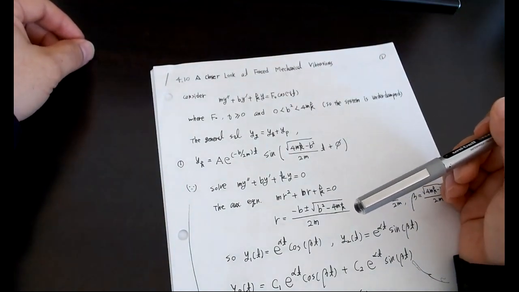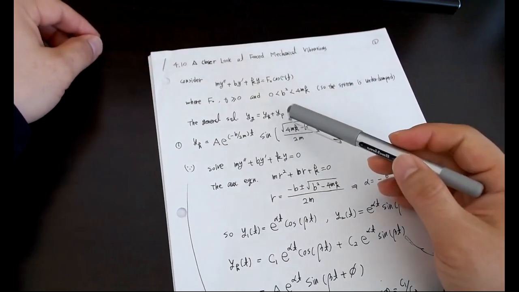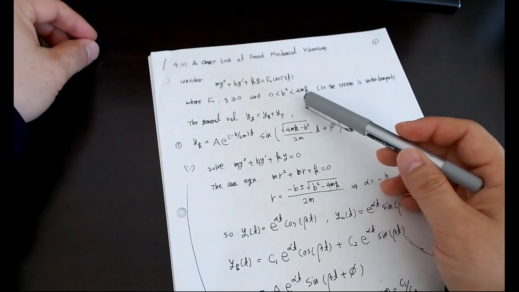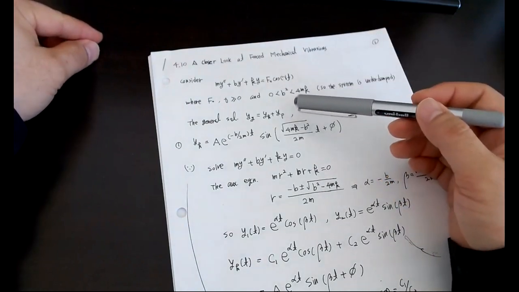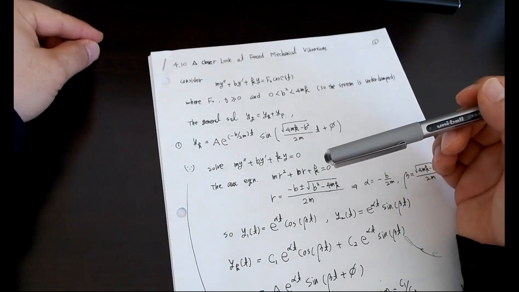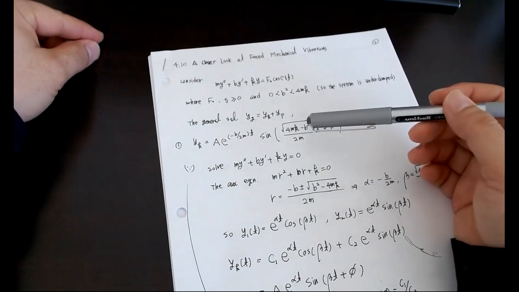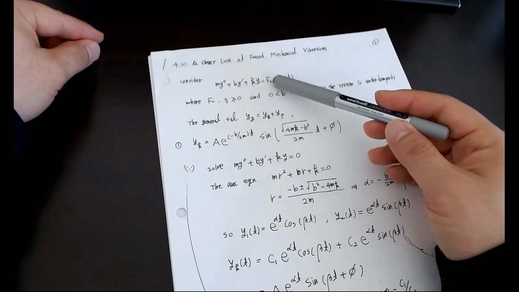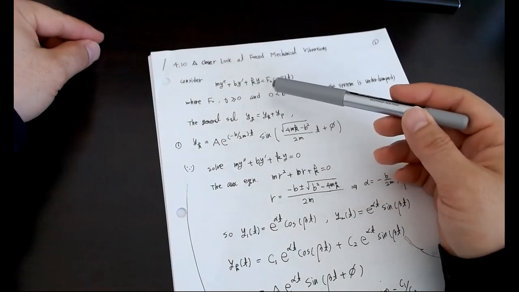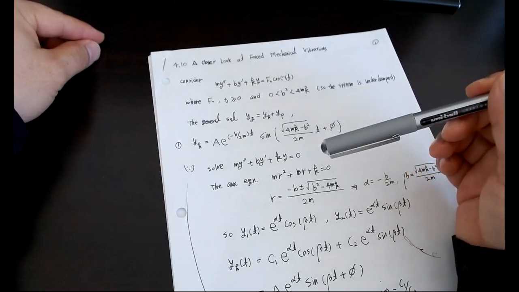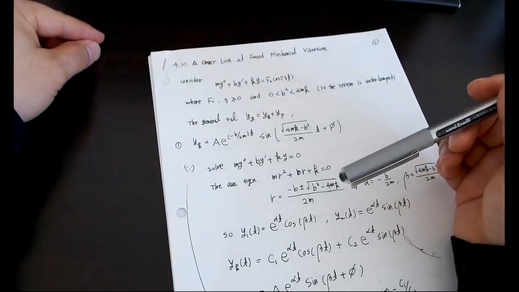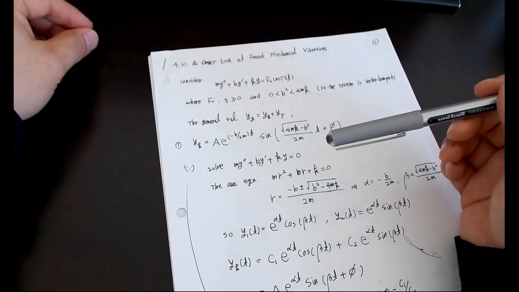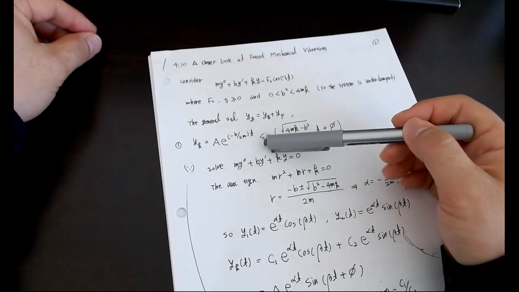Now, because b squared is less than 4mk, the general solution of the homogeneous differential equation corresponding to this non-homogeneous differential equation has the form of the phase amplitude form. Remember that, which is right there.